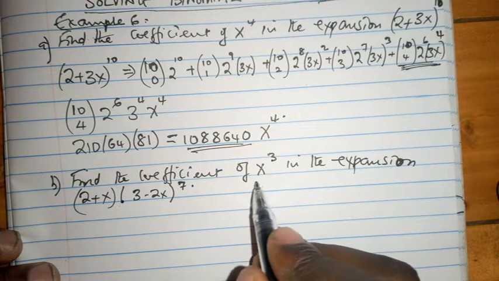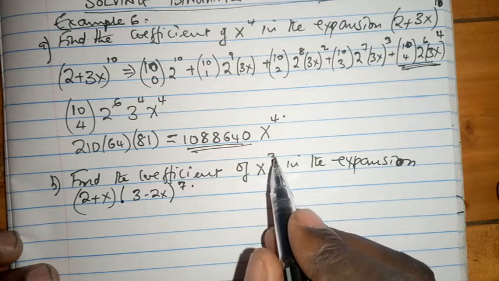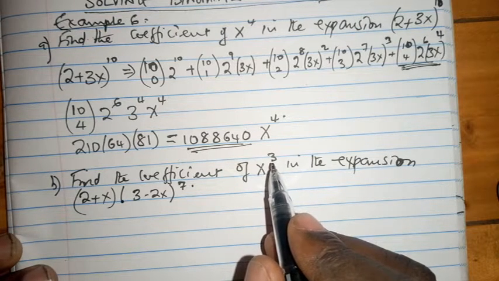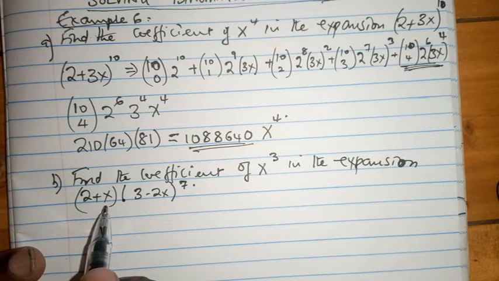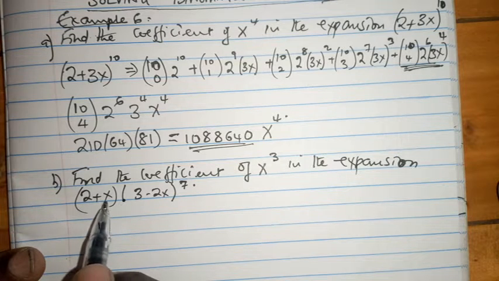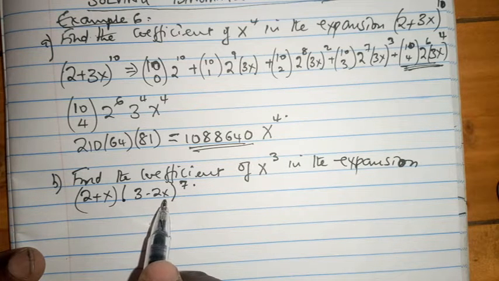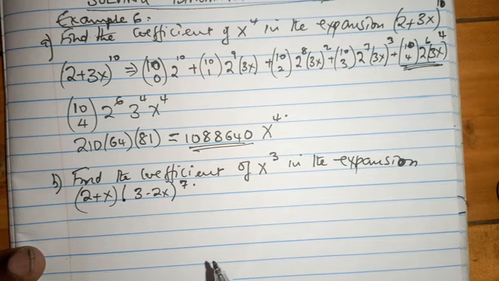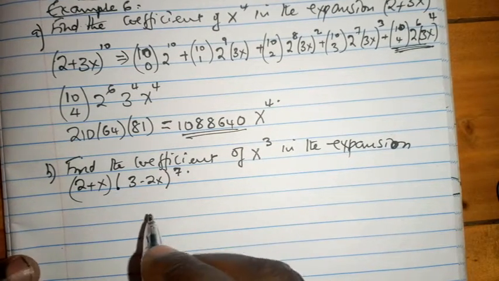Remember, we will be looking for the coefficient of x cubed, and we have to take a lot of care, because after we expand this, we are going to multiply it out with the first bracket. Due to the fact that we have an x here, it is going to affect the power of the x as we expand further.